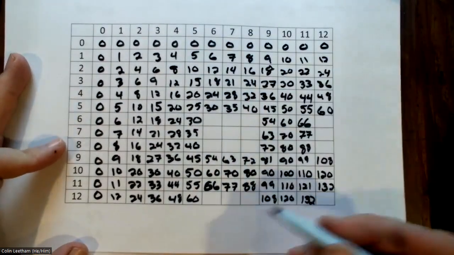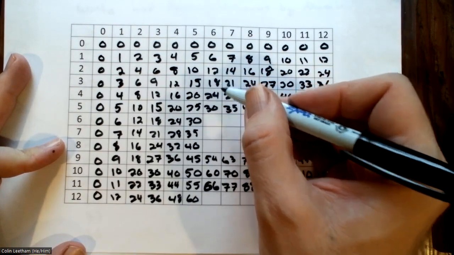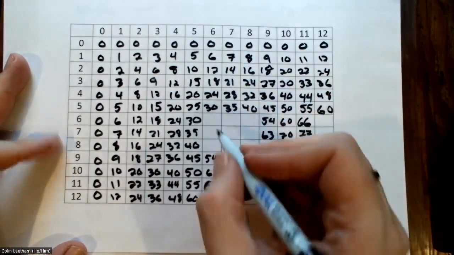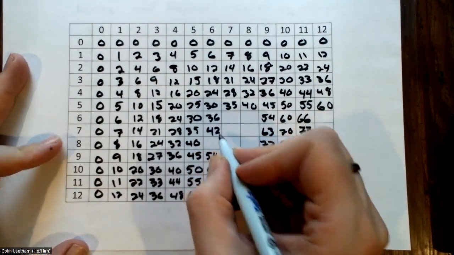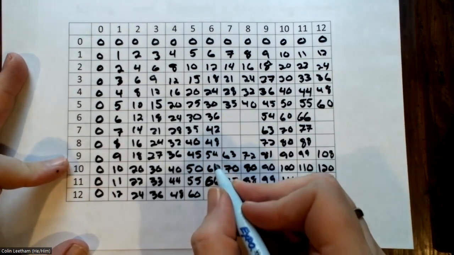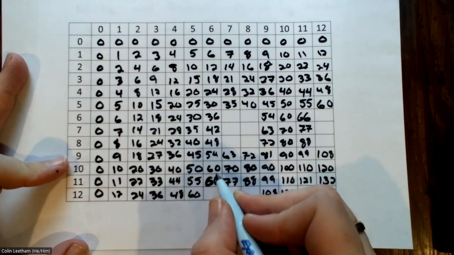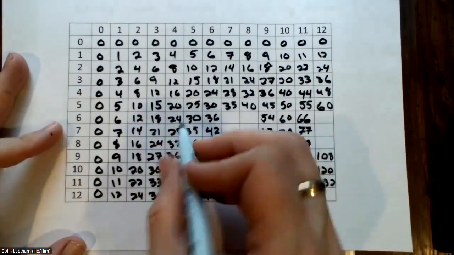Same thing can go with our sixes. 6, 12, 18, 24, 30, 36, 42, 48, 54, 60, 66, and 72.